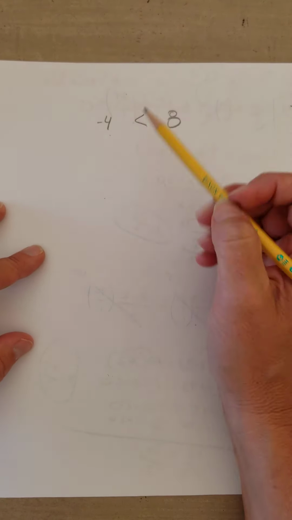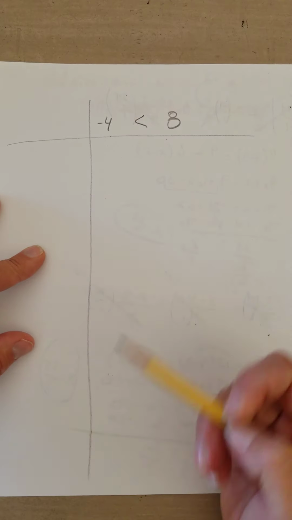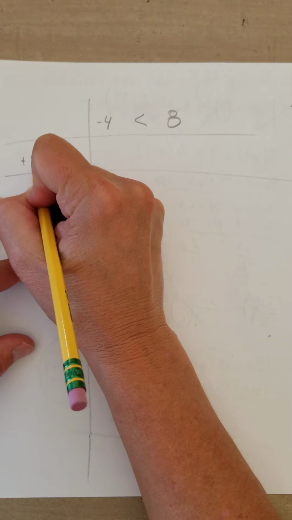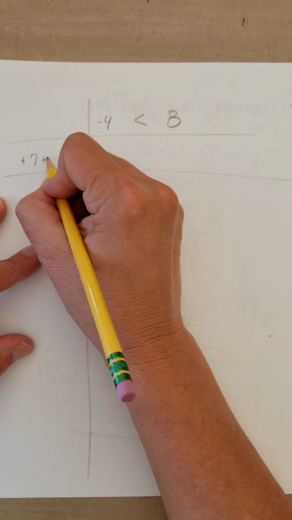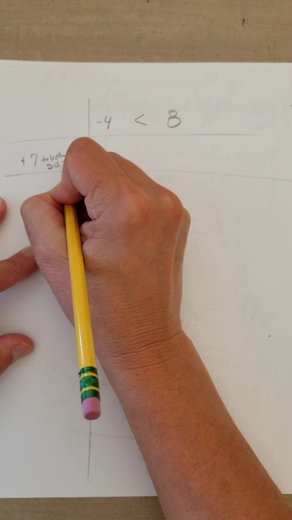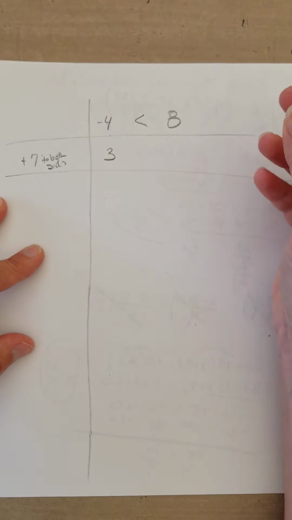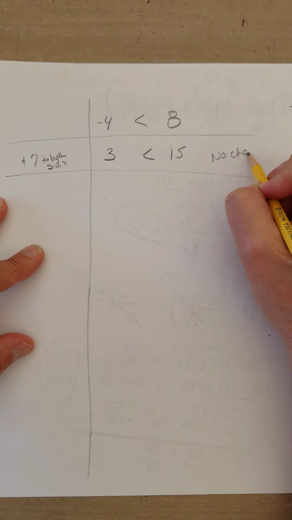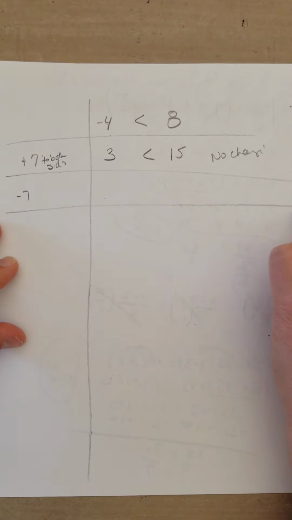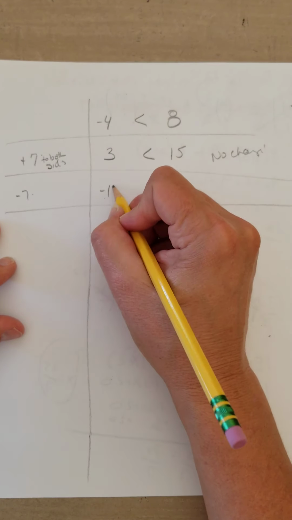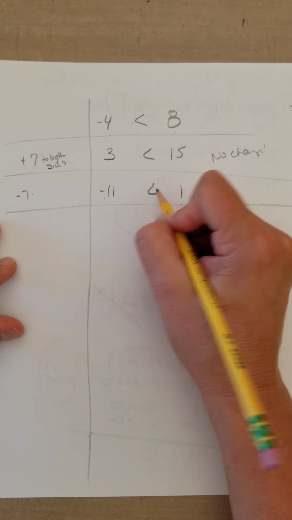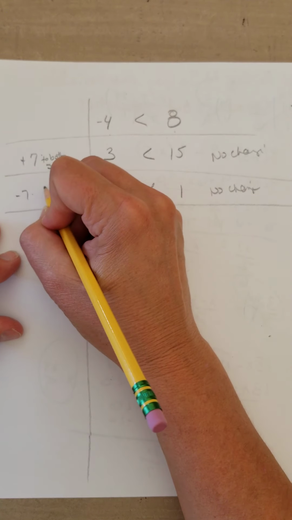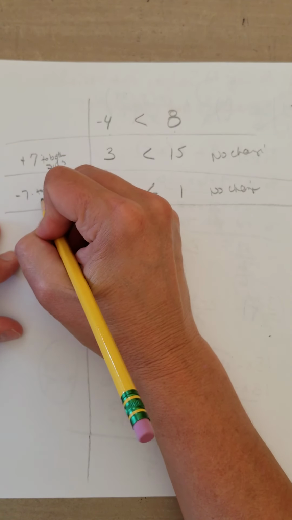So I'll generate some kind of table. The first thing I want to do is add a positive. I don't ask kids for this, but let's add 7 to both sides. -4 plus 7 is 3. 8 plus 7 is 15. 15 is still greater than 3. No change. All right, let's subtract 7 next. Negative 4 minus 7 is negative 11. 8 minus 7 is 1. 1 is still greater than negative 11. No change. I probably should say subtract 7 from both sides.